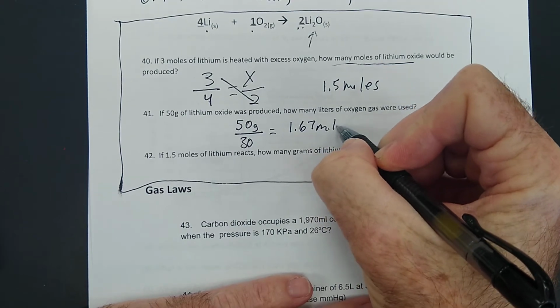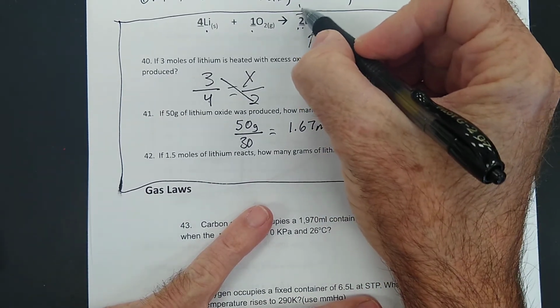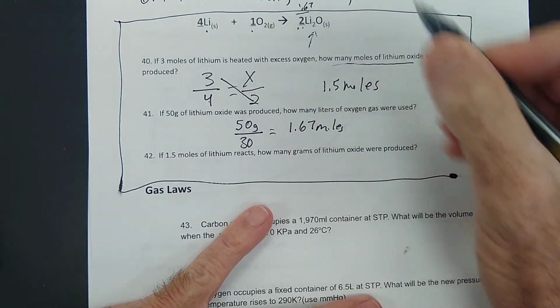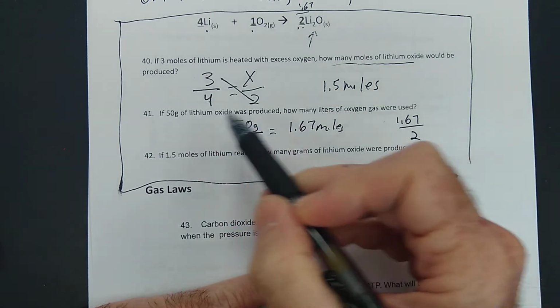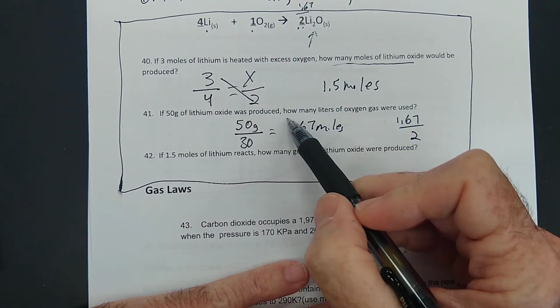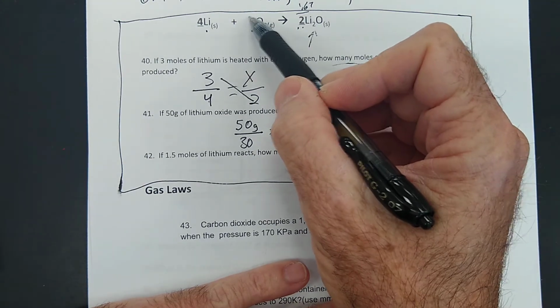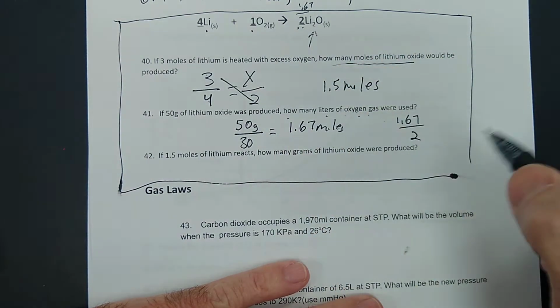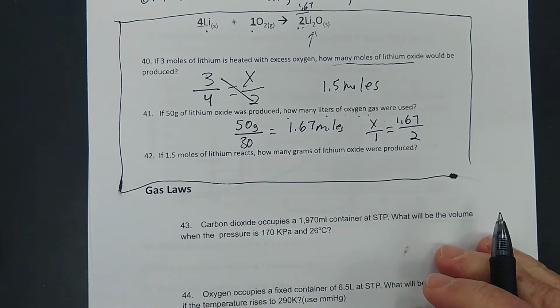So that's going to be 1.67 moles, right? So in other words, if we had a 1.67 here instead of a 2, so we're going to say 1.67 over 2. Now let's see what else we're asked for. How many liters of oxygen gas were used? Here's oxygen, X over 1. X over 1 equals 1.67 over 2.